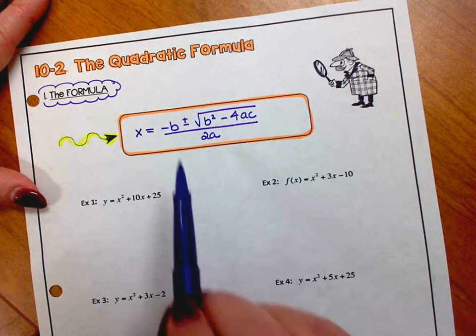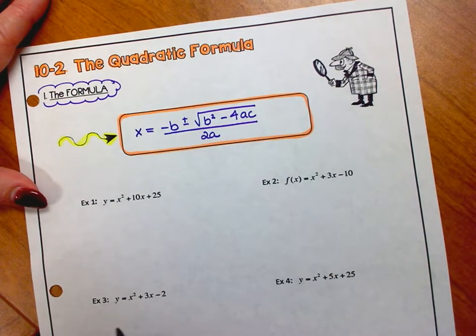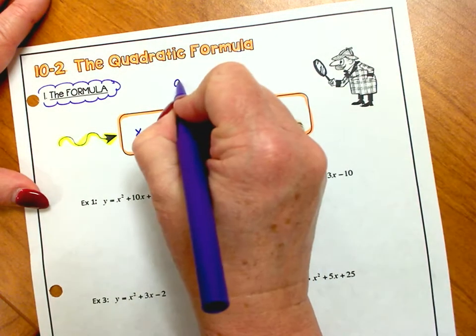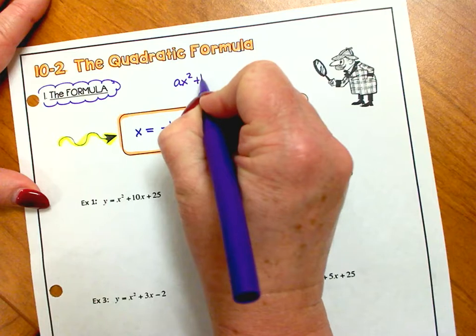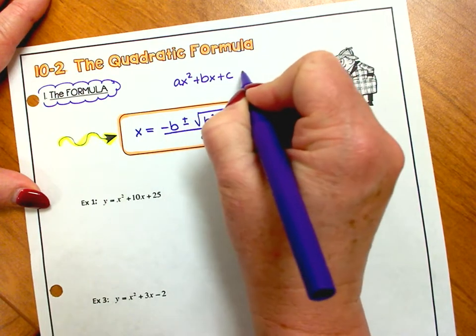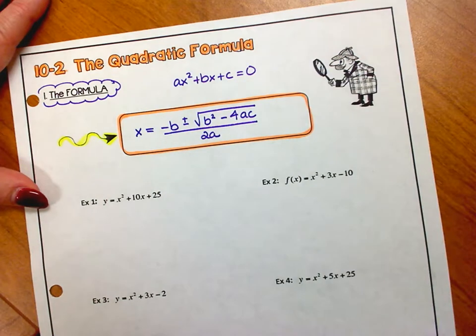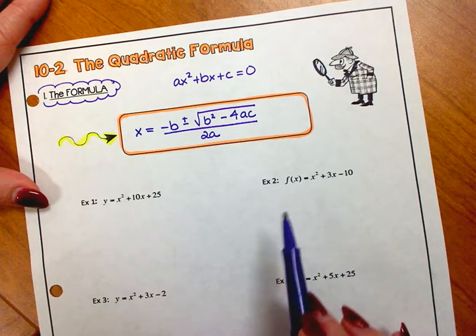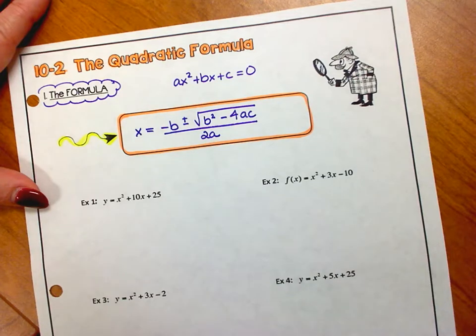So in case you're wondering where these a's, b's, and c's are coming from, the quadratic equation in standard form looks like this: ax squared plus bx plus c is equal to 0. And that can be set equal to 0. It can be set equal to y. Example 1, it's set equal to y. Example 2, it's set equal to f of x. And then the rest of the time, it's set equal to 0. All of those things mean exactly the same thing.